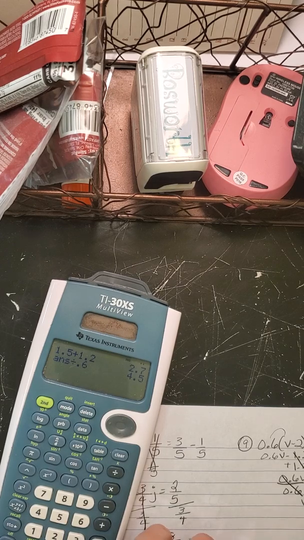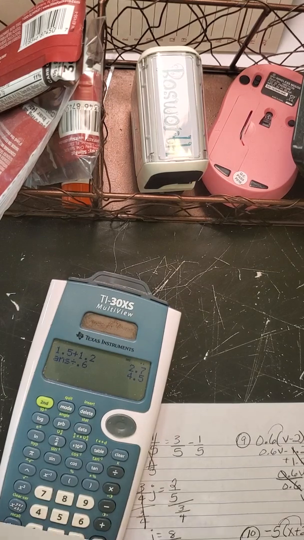And number 10, negative 5 times x plus 2 equals negative 20. So we're going to distribute: negative 5x minus 10 equals negative 20. Add 10 to both sides. Negative 5x equals a negative 10. Divide both sides by negative 5. And x equals a positive 2. That one has some good sign stuff in it. So make sure that you are watching those signs.